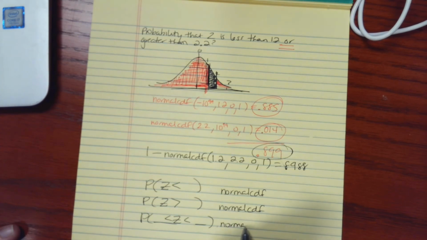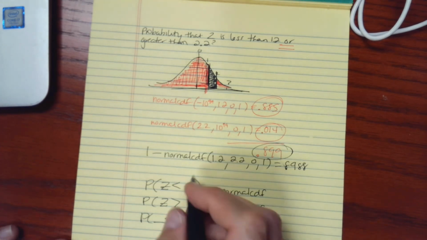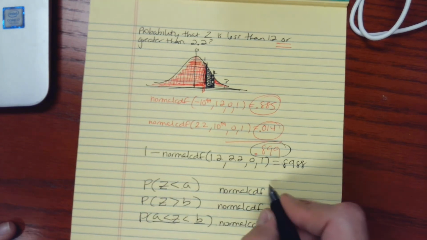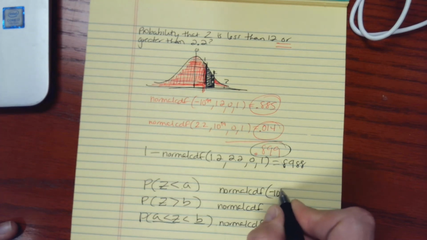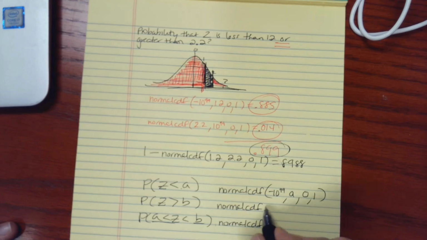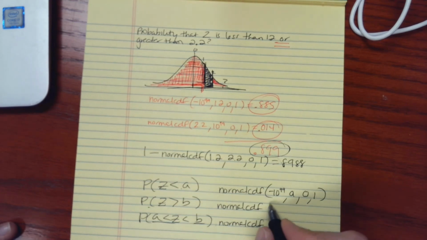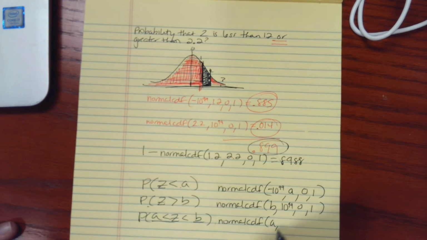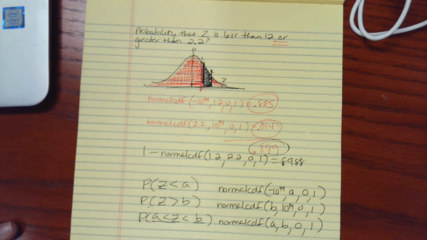So let's say that I'm going to just use A and B here. If we want to know that it's less than a certain amount, we would use negative 10 to the 99th, that amount, 0 and 1. If we want to know that it's more than a certain amount, that amount is our lower bound, and then we can go to positive 10 to the 99th, using 0 and 1. And if you want to know it's in between, you can just use A, B, 0, and 1.